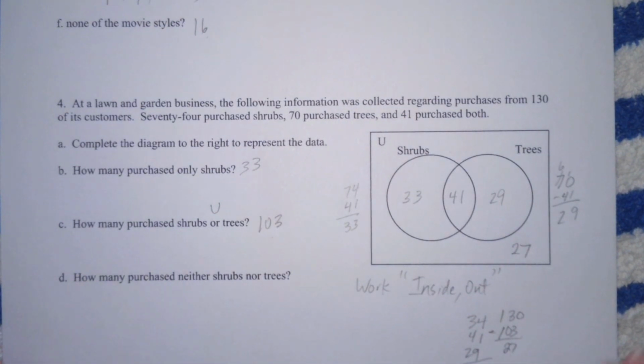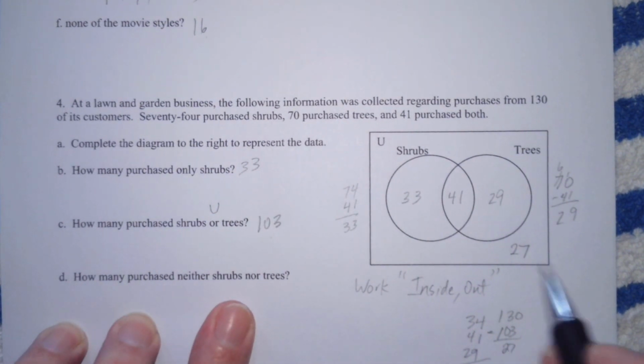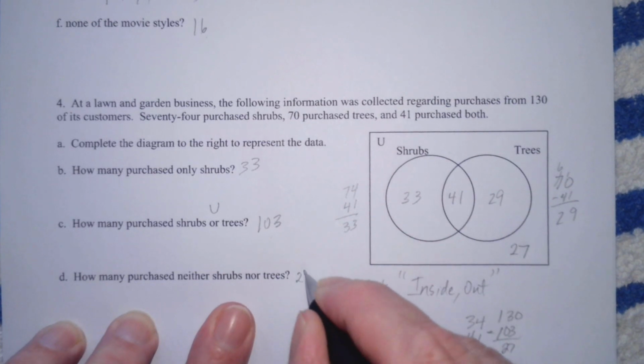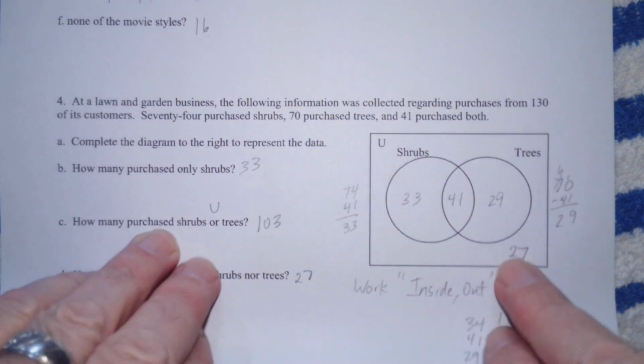Finally, how many purchased neither shrubs nor trees? Well, that's these guys here. Those are the people that are not in the trees circle or the shrub circle. All right, let's move on to our last problem.